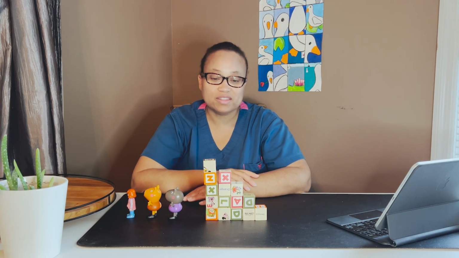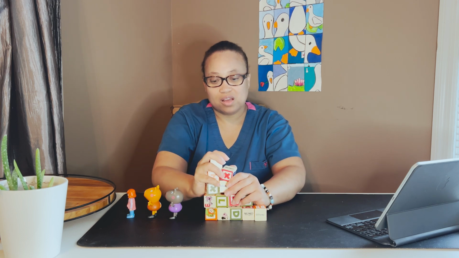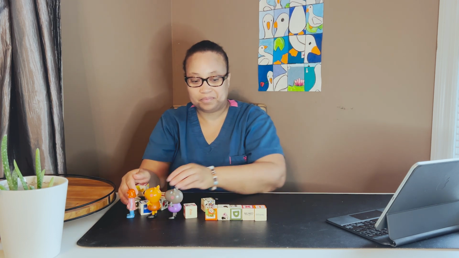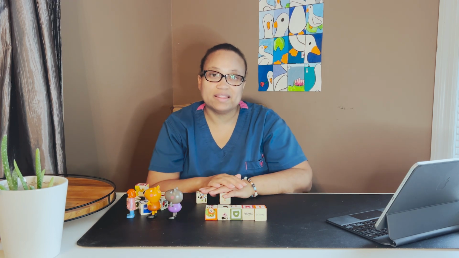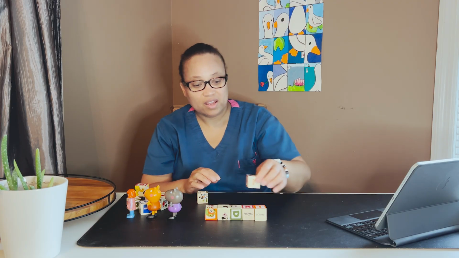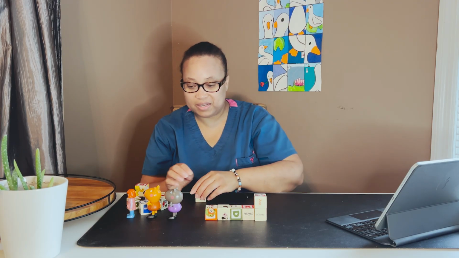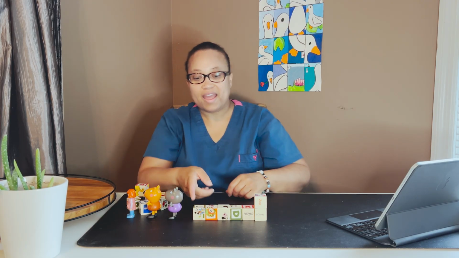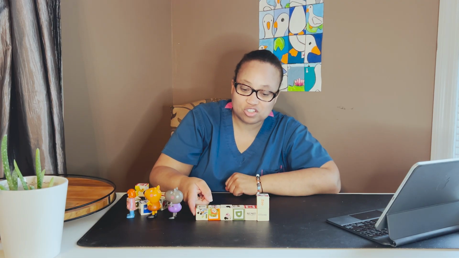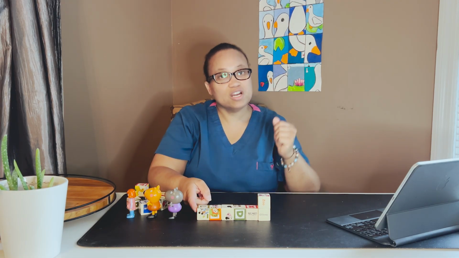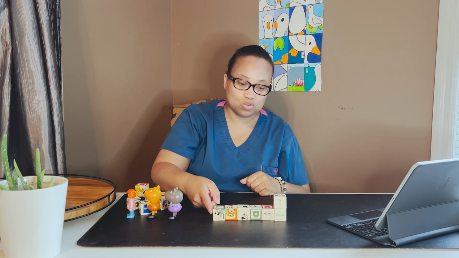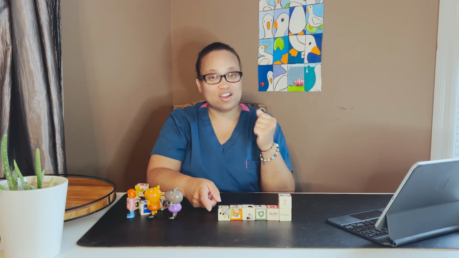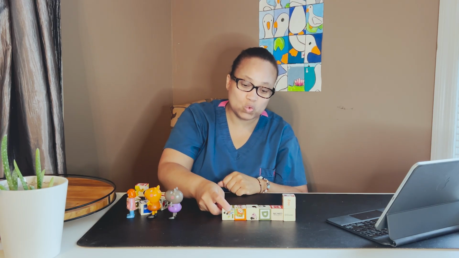All right, another thing that we can do with blocks is we can pretend that we make a choo-choo train. So we can make a long train and just have the child push, push, and go chugga, chugga, choo-choo. That ooh sound is that long vowel, ooh or you.